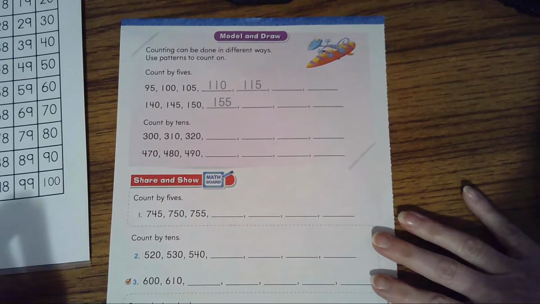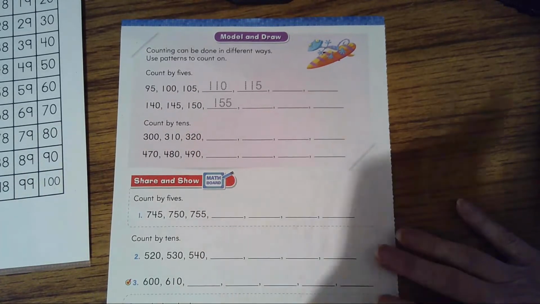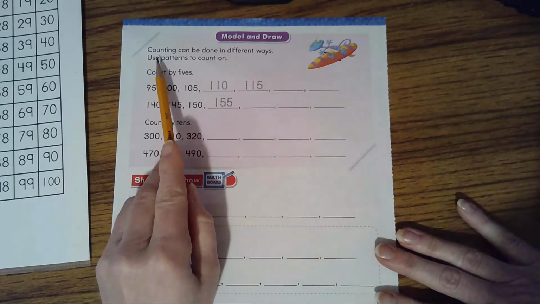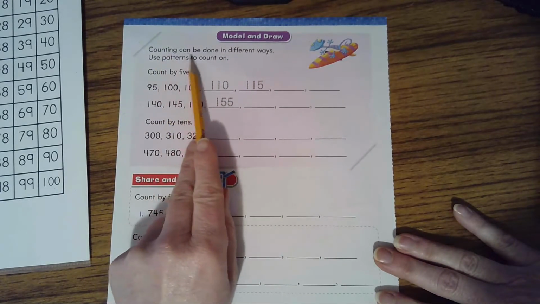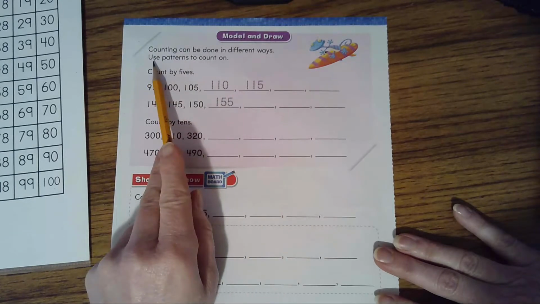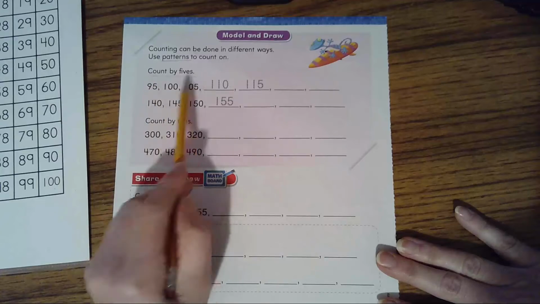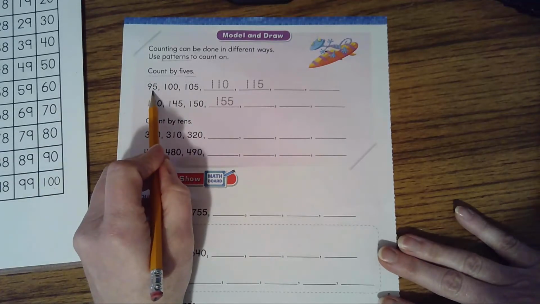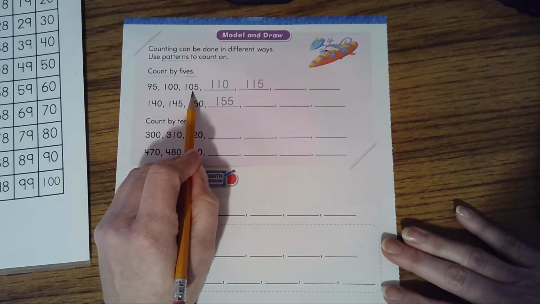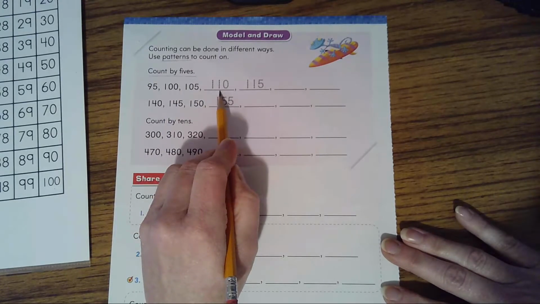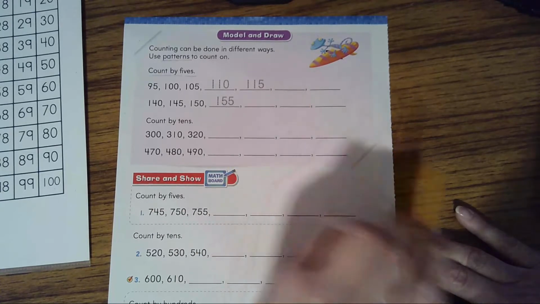Welcome back. On this side, we have a little gecko guy surfing. I think he's surfing. And it says, model and draw, counting can be done in different ways. Use patterns to count on. So here we're counting by fives. We have 95, 100, 105, 110, 115, 120. Now remember, we're counting by fives.